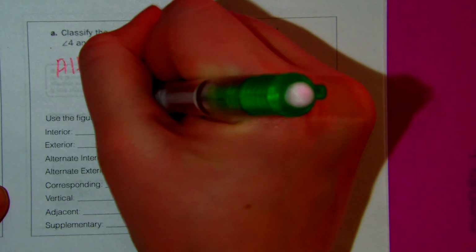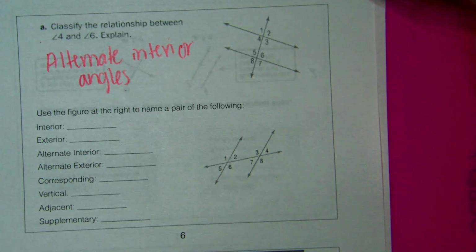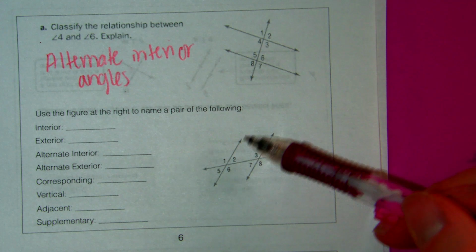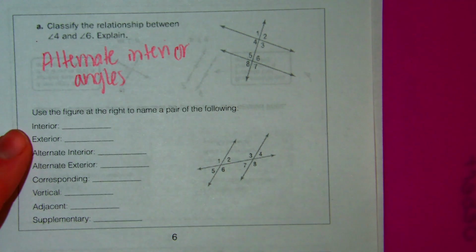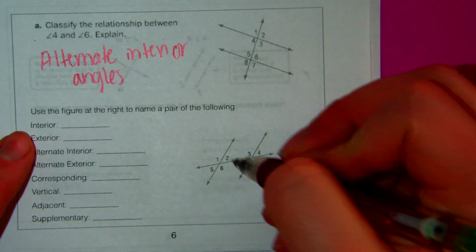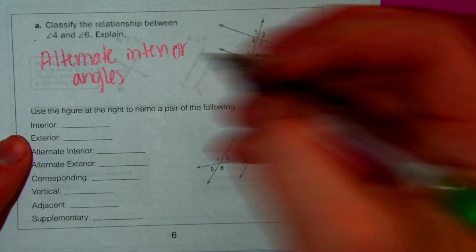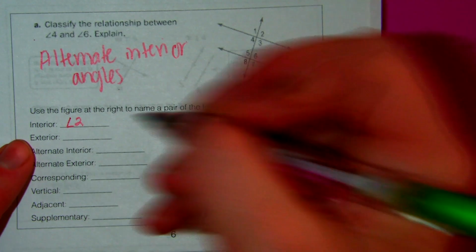And don't be confused, our parallel lines are not always the same position. Here our parallel lines are switching position. Use the figure at the right to name a pair of the following. Interior angles. So this is not a pair, this is an interior angle. Angle 2. Exterior, give me an exterior angle. I'll go with angle 1.